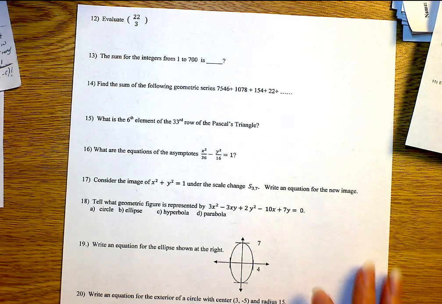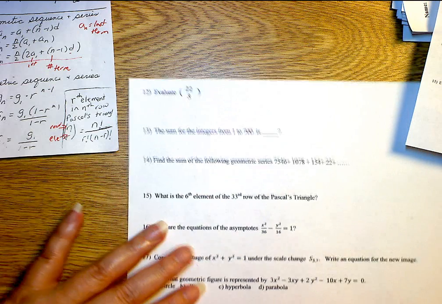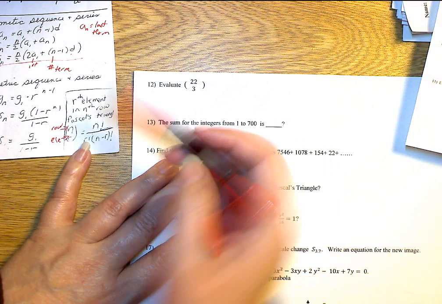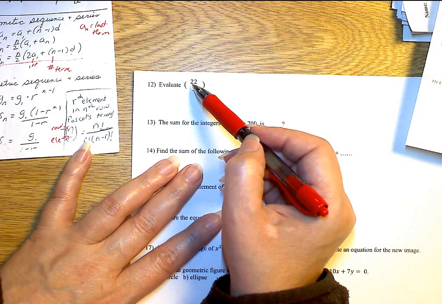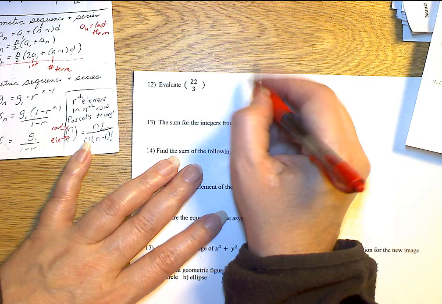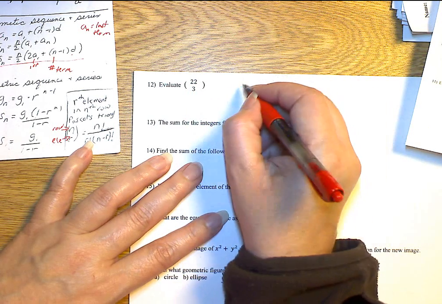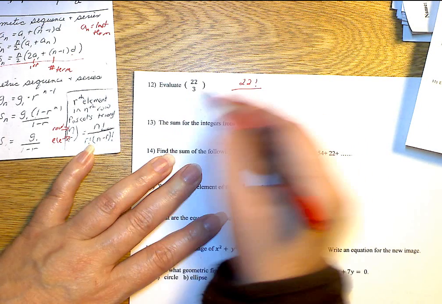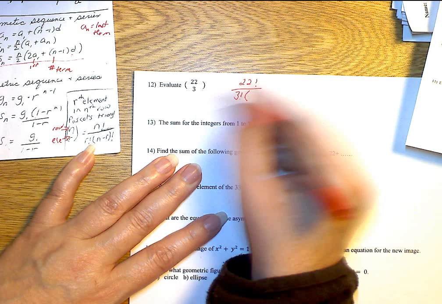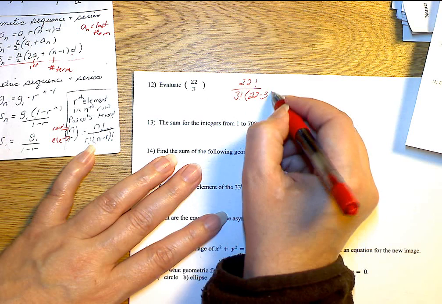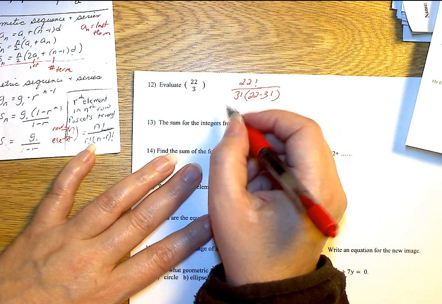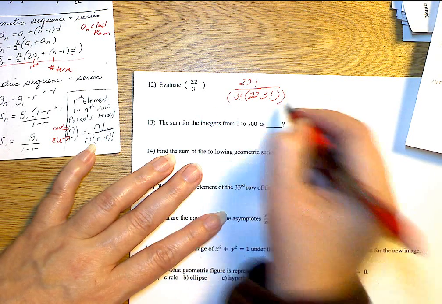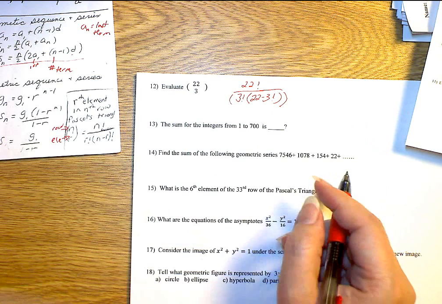Backside, when you're evaluating right here, 22 over 3, remember you're using this right down here. It's rows over elements, just so you remember that this is your row, those are your elements. So you have 22 factorial, because that's the same thing, over r factorial times, and it says to subtract them, so 22 minus 3 factorial. Again, like some of you found out yesterday, it's very important to do what? Parentheses around the outside of the bottom. Make sure you put those parentheses in the right location.